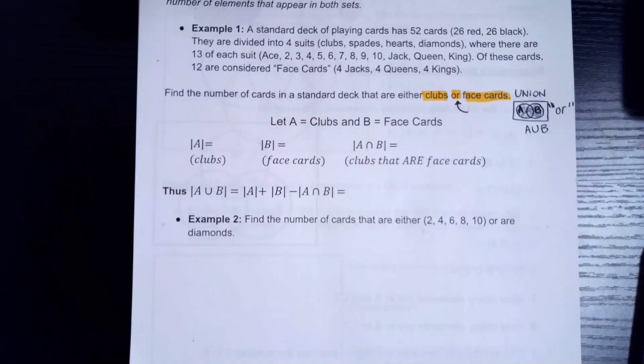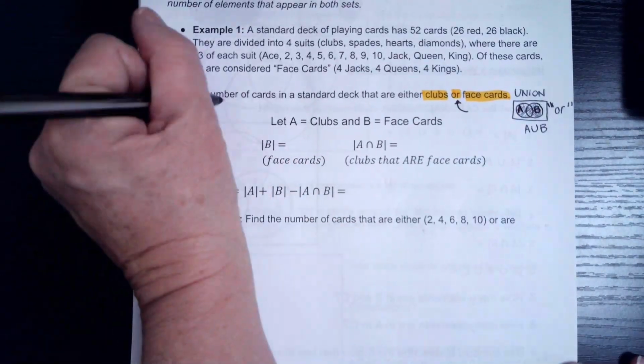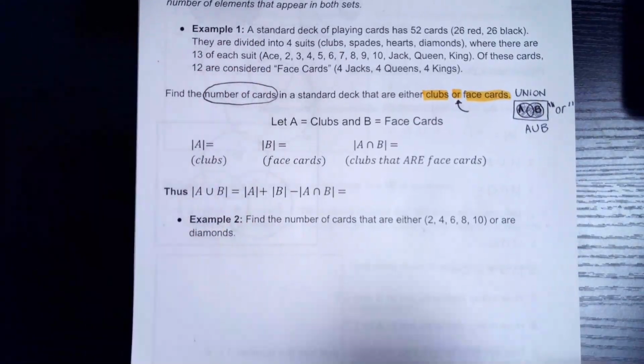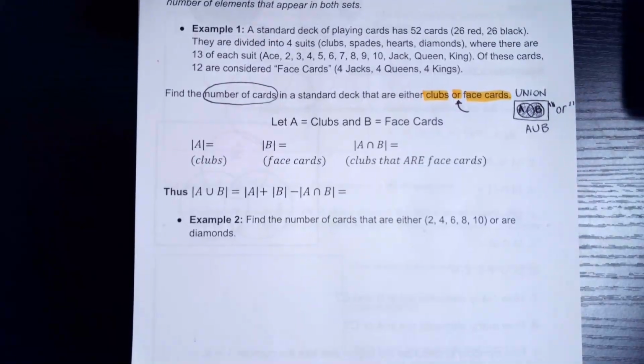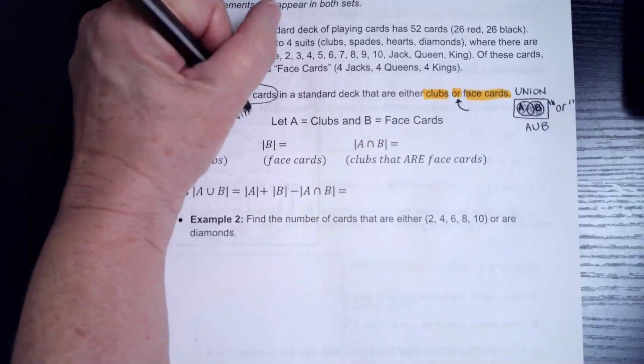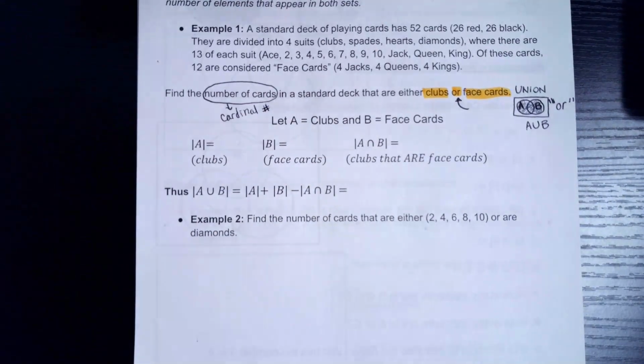So our instructions were to find the number of cards. If they want the number of cards, my answer is not the set itself, it's the number in the set. What do we call that? Yeah, we're looking for the cardinal number of these cards.